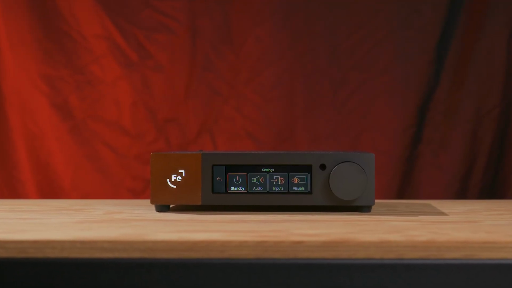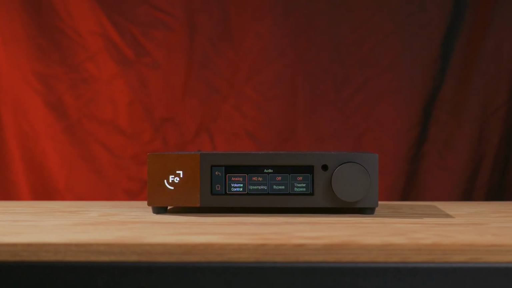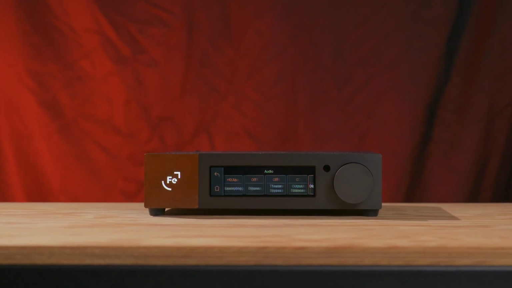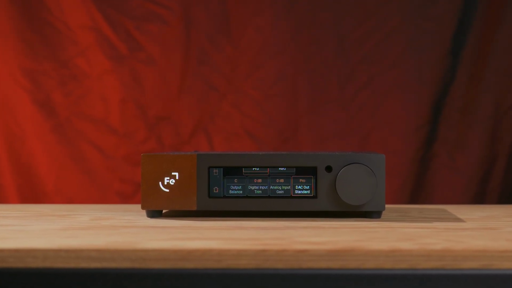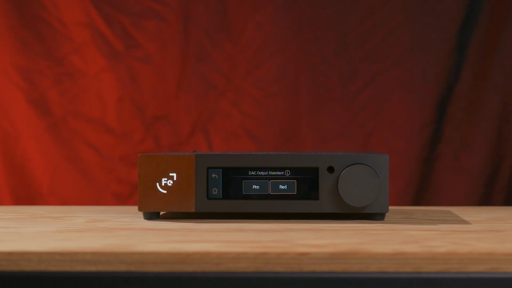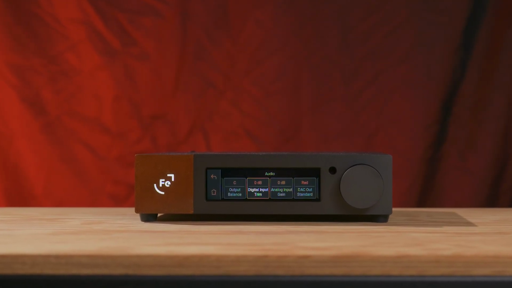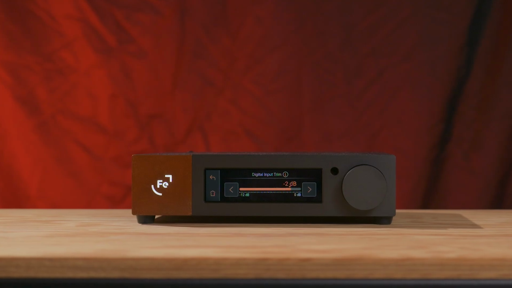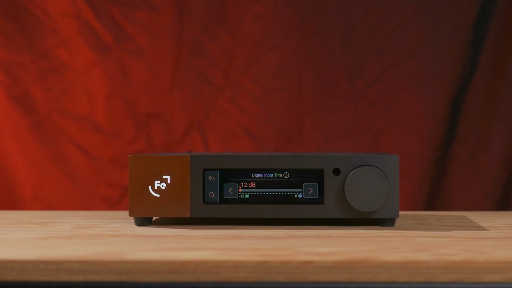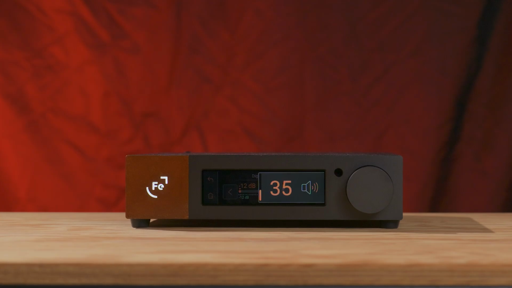Additionally, for those customers who prefer a slightly longer volume range, I recommend setting the output mode in the menu to the red mode and using the input trim function to reduce the overall signal level. Here I would like to reassure everyone, the change in scaling as well as using the trim function do not negatively affect the sound quality.